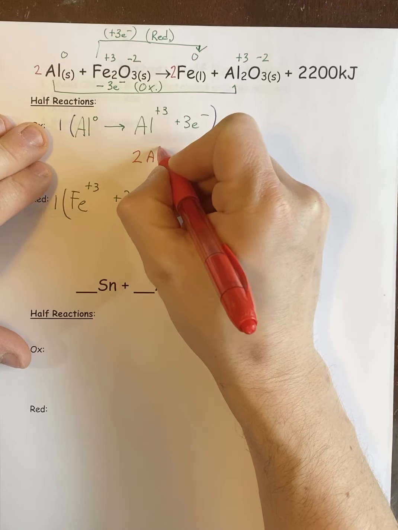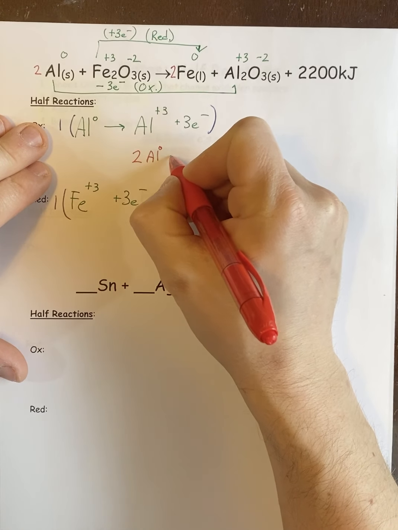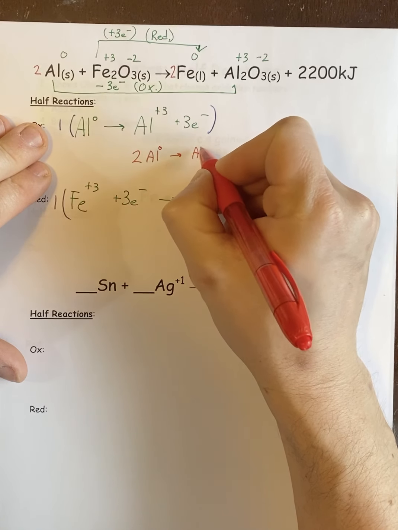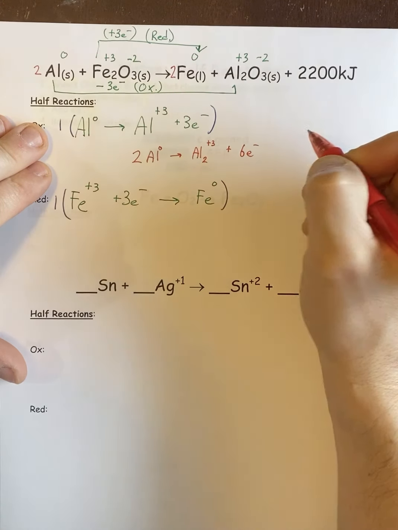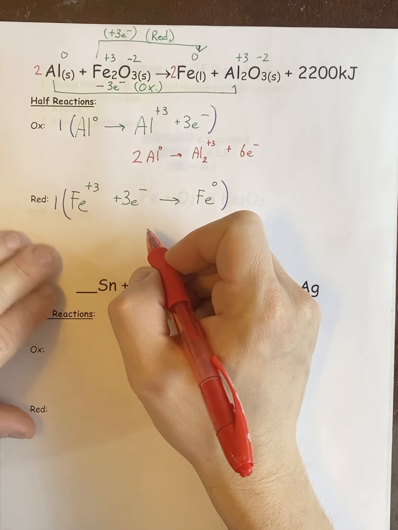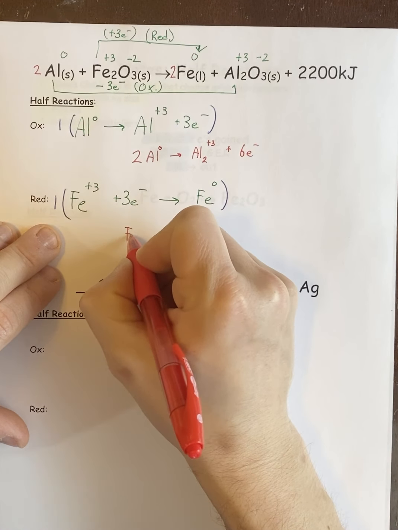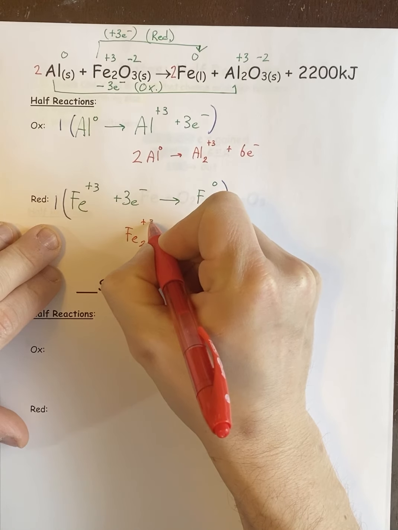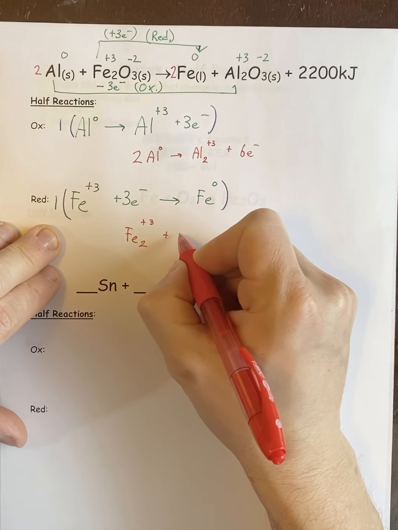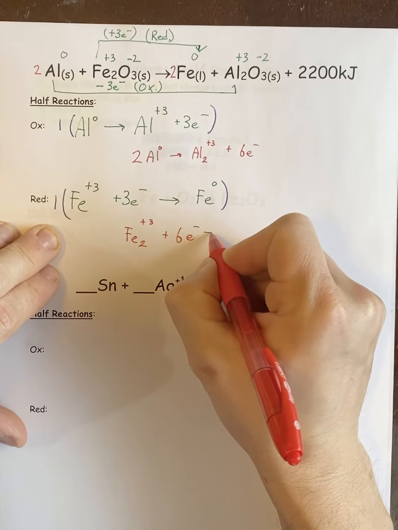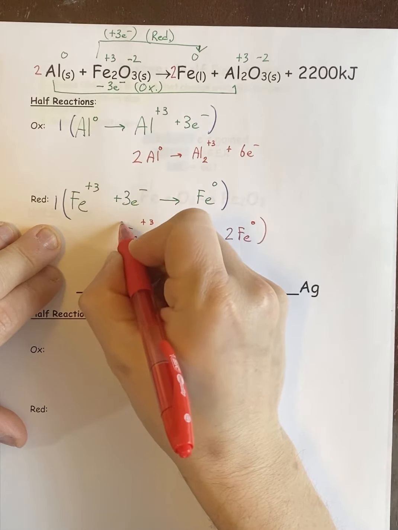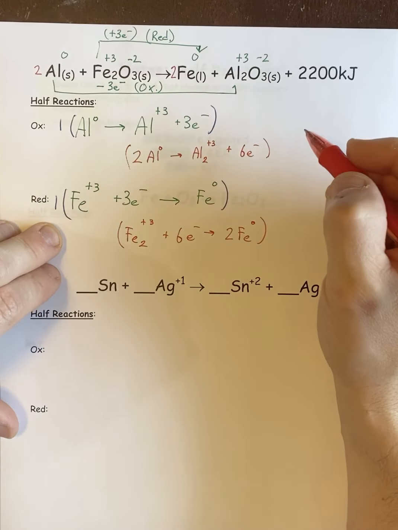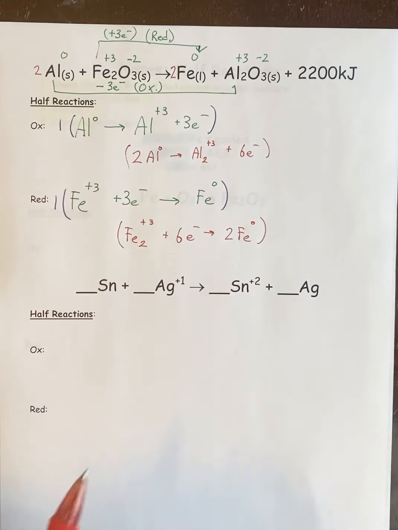2 Al zeros are going to turn into that, and then here it's going to be... I don't need to do the parentheses because they're both ones, but just to separate them out. So that's what the full ones would look like.